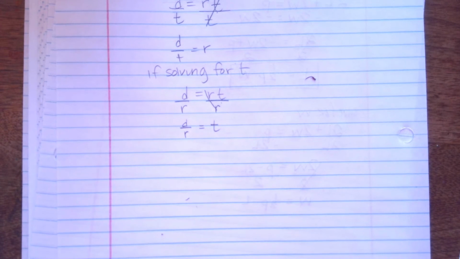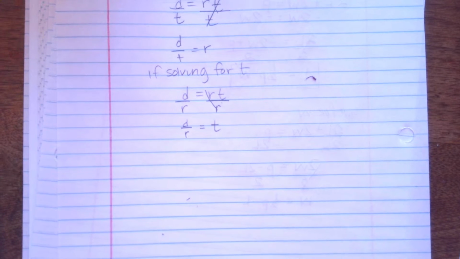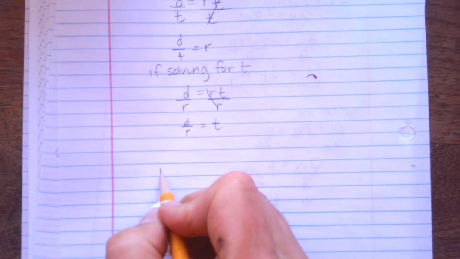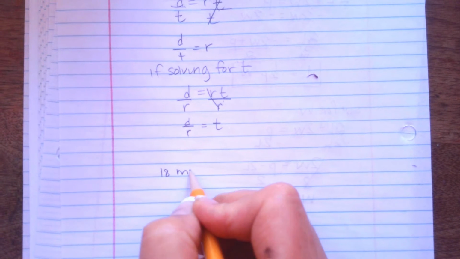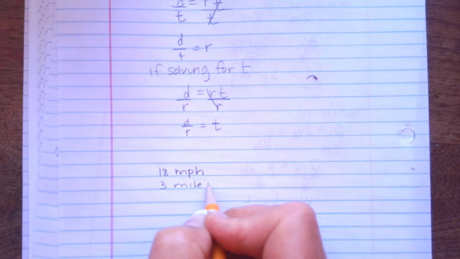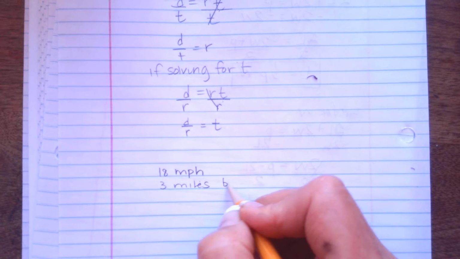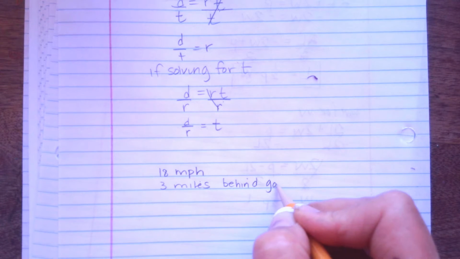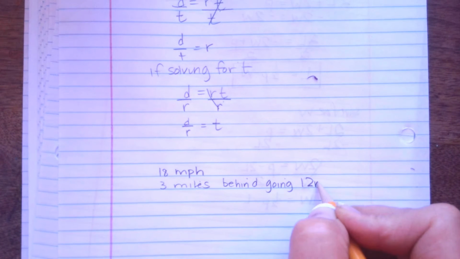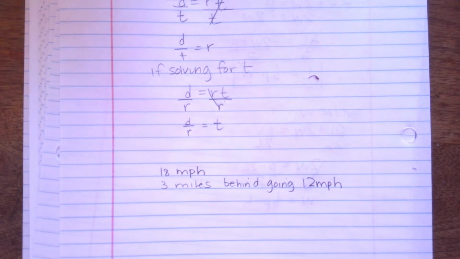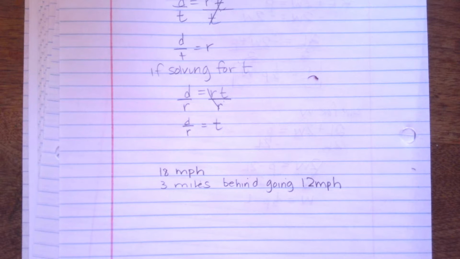Yeah. All right. I know these word problems are a pain in the neck. Okay. So I like to write it out. You're biking at a speed of 18 miles per hour. You're 3 miles behind your friend who's going 12 miles per hour. Write and solve an equation to find the amount of time it takes you to catch up to your friend.